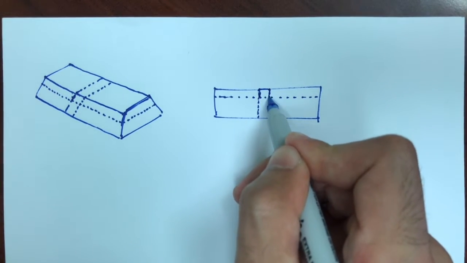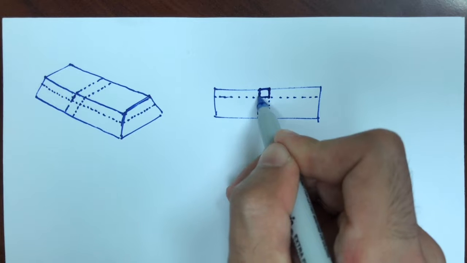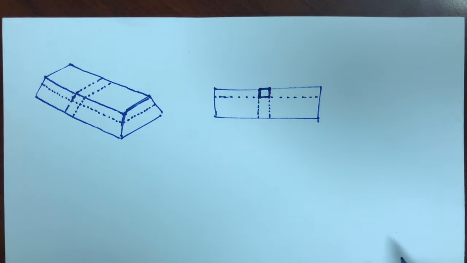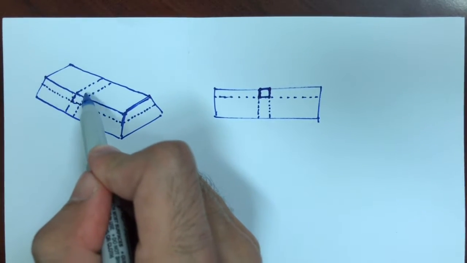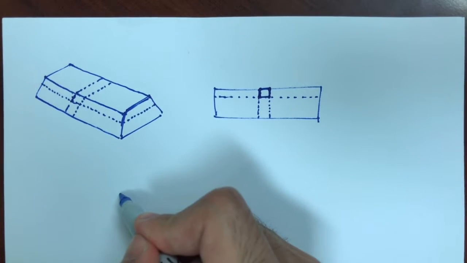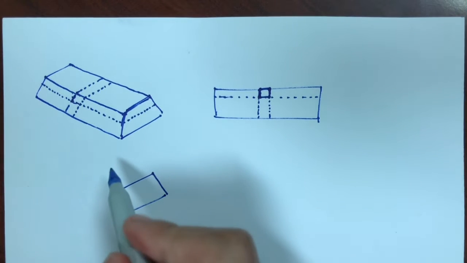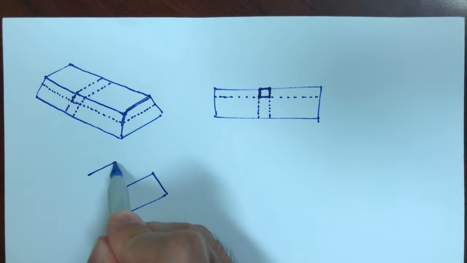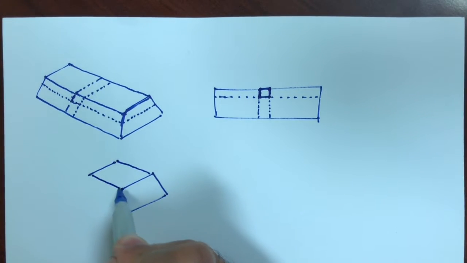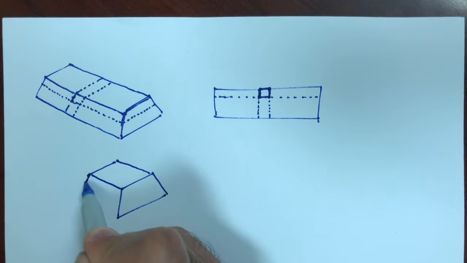I'm going to take this one, this piece of beam. So basically this thing. And actually I can just do another drawing here showing what it would look like without the portion of the beam that I just took out. It would be something like this.